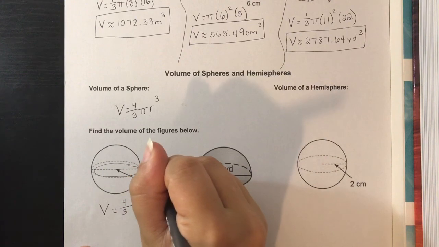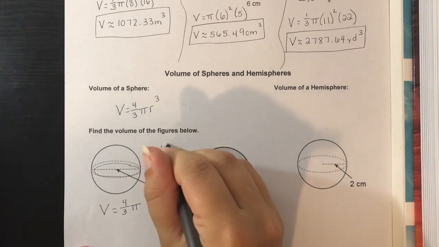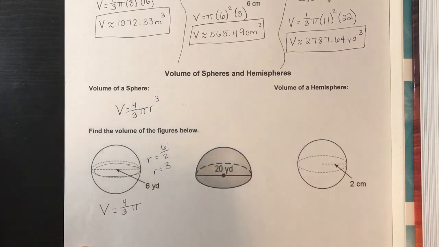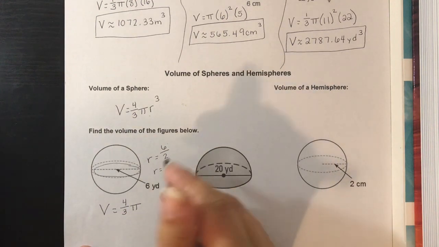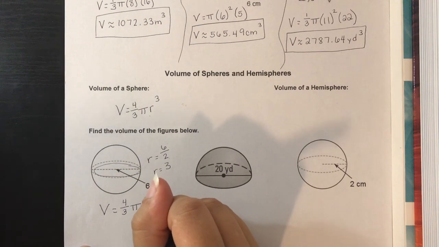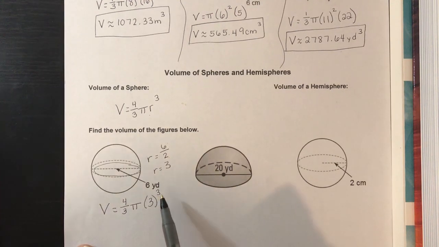So to get the radius, I need to take my diameter and cut it in half. 6 divided by 2 is 3. So I would plug in 3 for r. And keep in mind it is cubed now, not squared. So we're going to show you how to type that in the calculator accurately. We want to type in cubed and not squared.